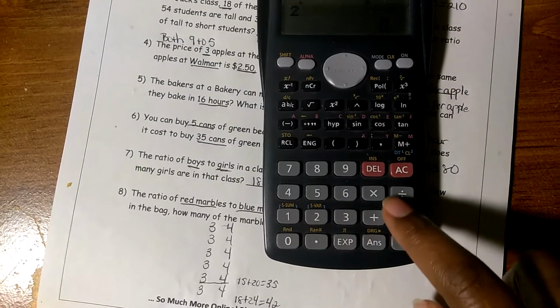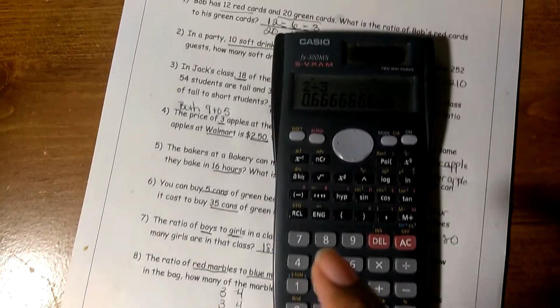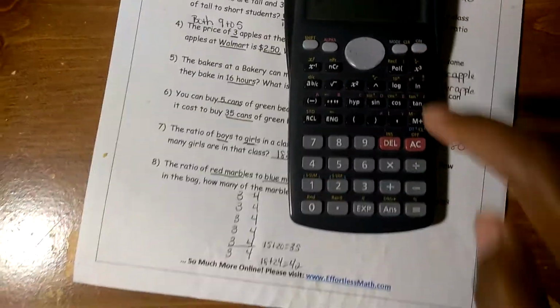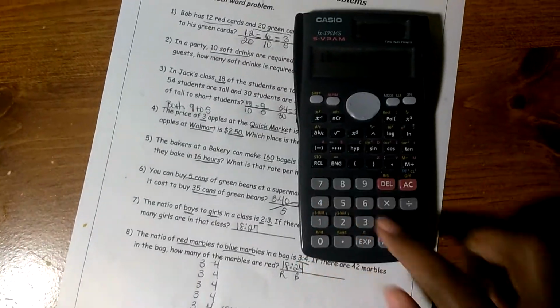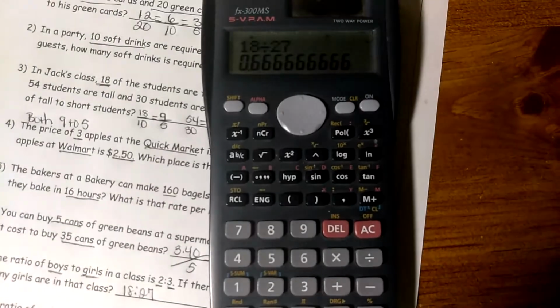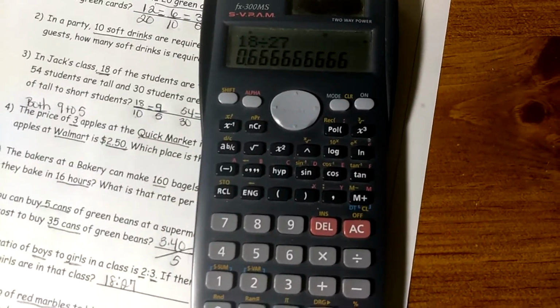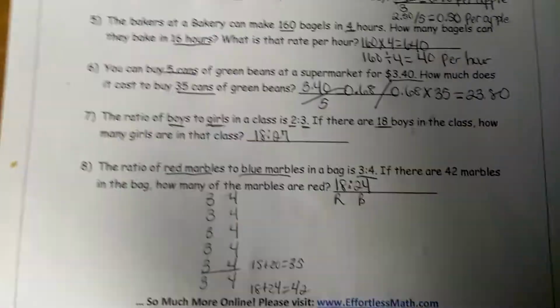And for the ratio of boys to girls, I put it in a calculator: 2 divided by 3 gives you 66%. So I played around with the numbers, and if I do 18 divided by 27, I get the same percent. So I know that works because it says a 2 to 3 ratio, and 18 to 27 is a 2 to 3 ratio. So sometimes if you want to check it like that, you can.